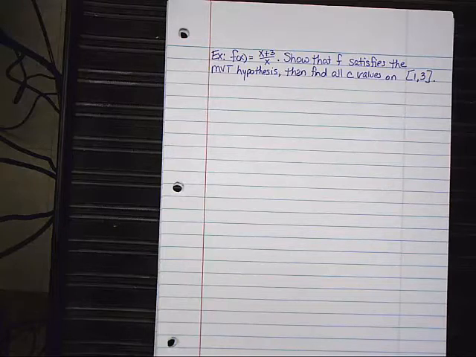Show that f satisfies the mean value theorem hypothesis, then find all c values on the interval from 1 to 3. Are we good so far?